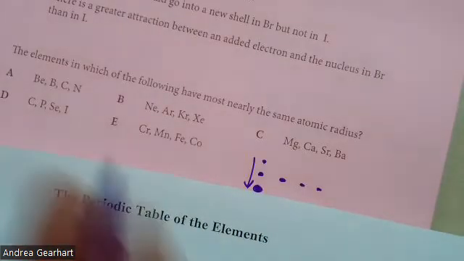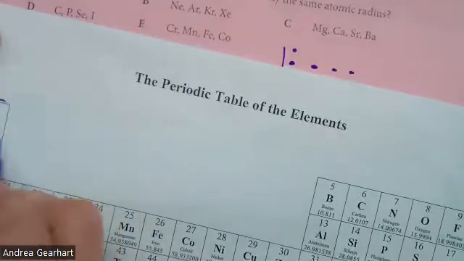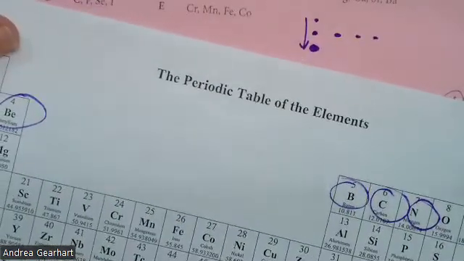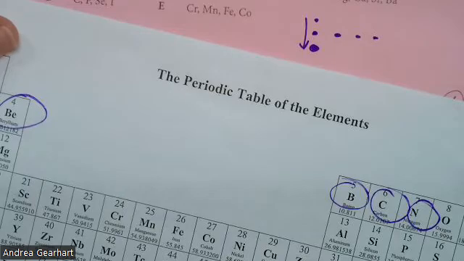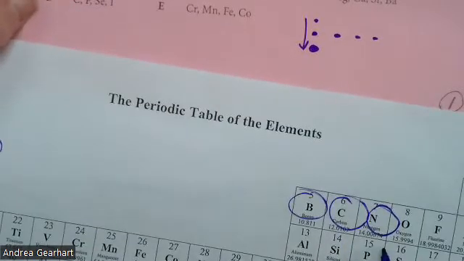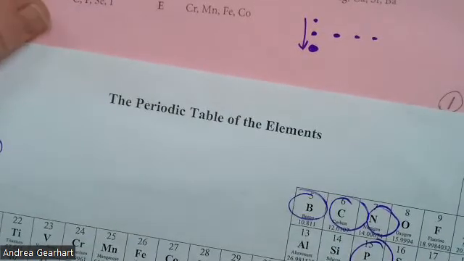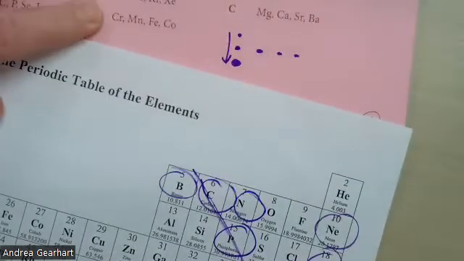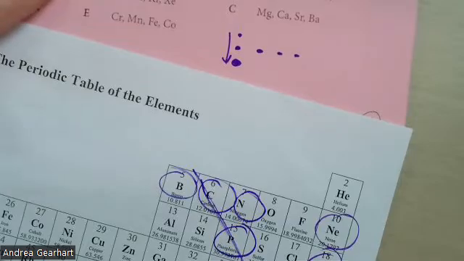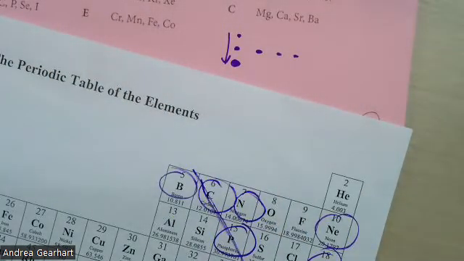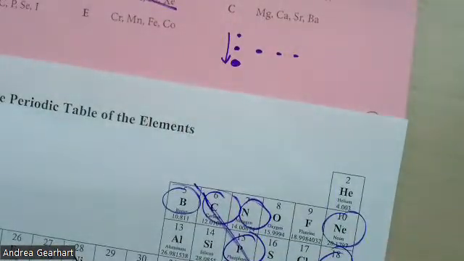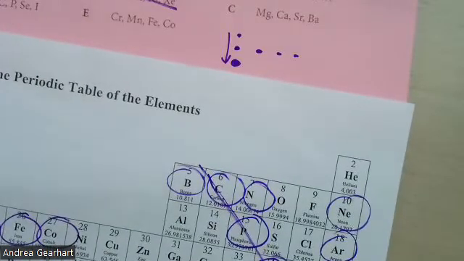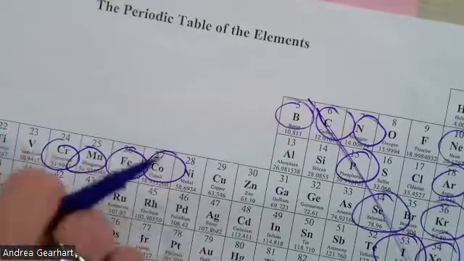Where are the elements that I'm asked about? Well, first, it's beryllium, boron, carbon, nitrogen. We know we get smaller, but we're talking about neighbors. Then we have carbon, phosphorus, selenium, iodine. Oh, diagonal. Then we have neon, argon, krypton, xenon. That is definitely out, because we're talking about a whole other layer. Then chromium, magnesium, iron, cobalt.